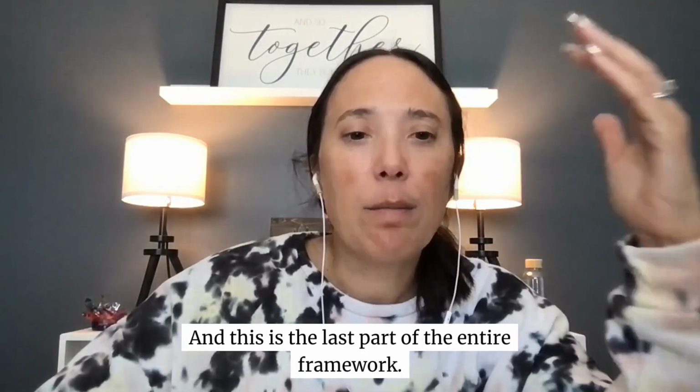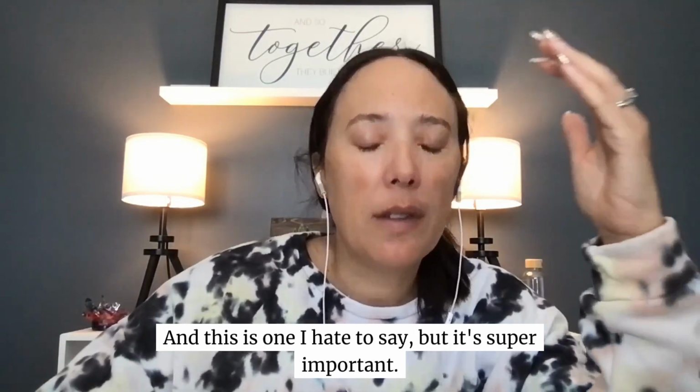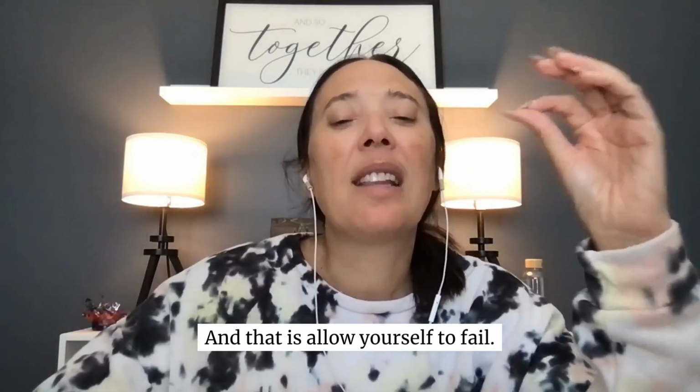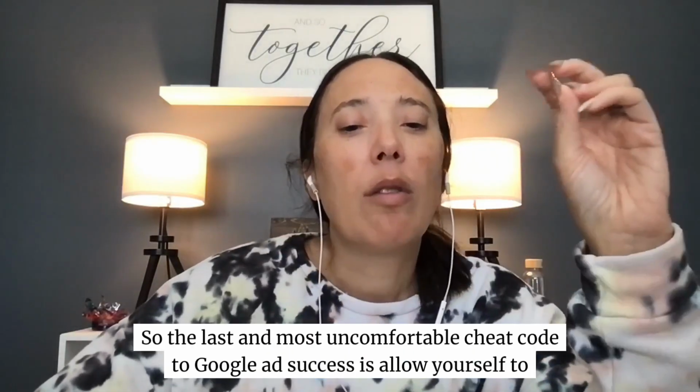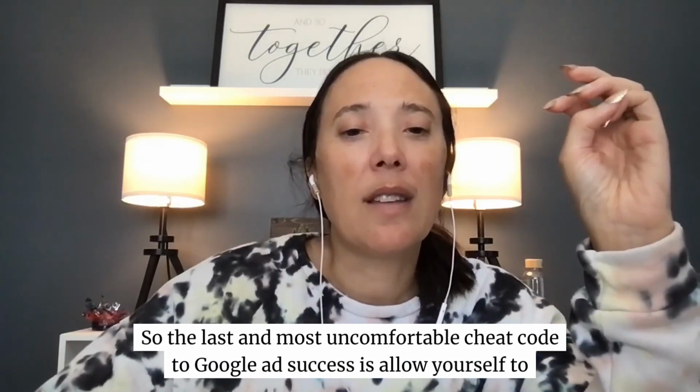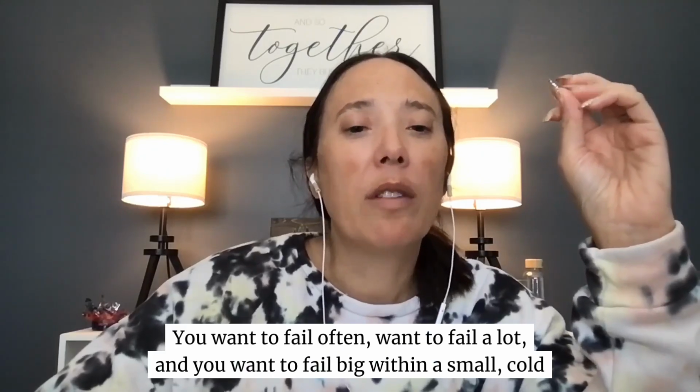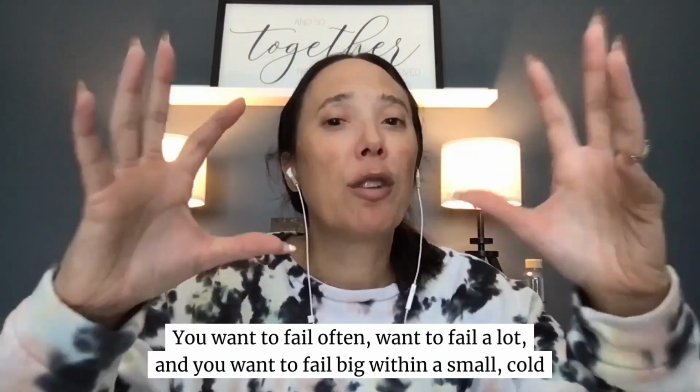And this is the last part of the entire framework. And this is one I hate to say, but it's super important. And that is allow yourself to fail. And this is the testing mindset. So the last and most uncomfortable cheat code to Google Ads success is allow yourself to fail. You want to fail often. You want to fail a lot, and you want to fail big within a small, cold budget environment.